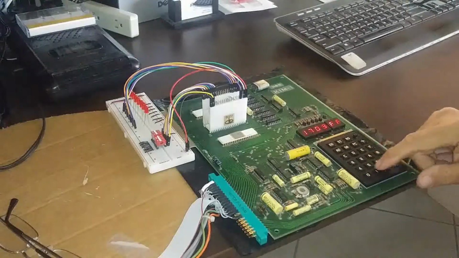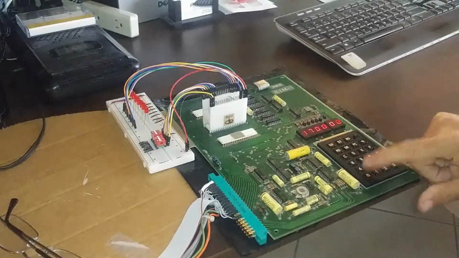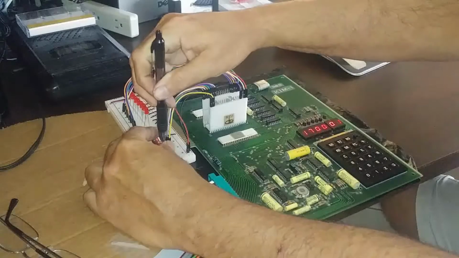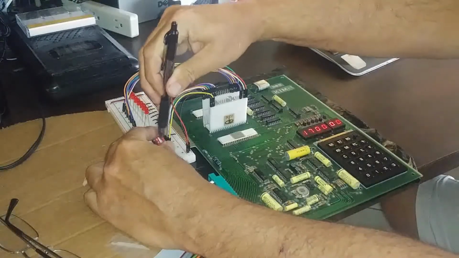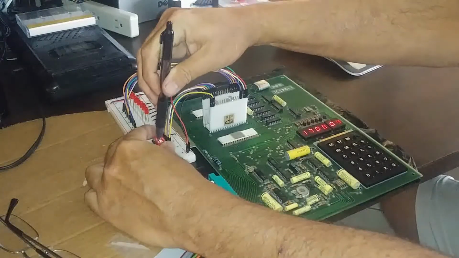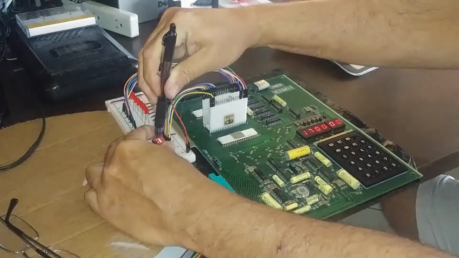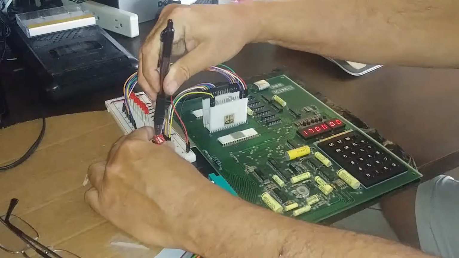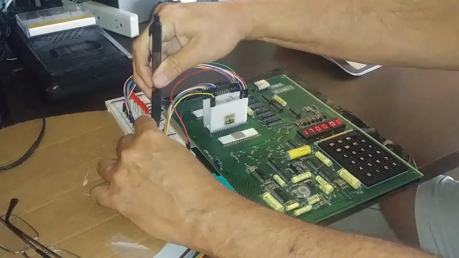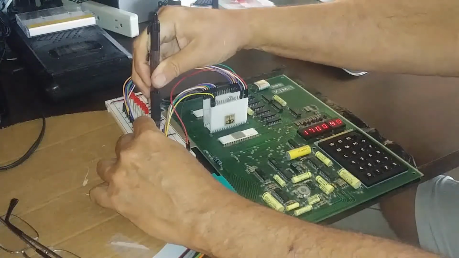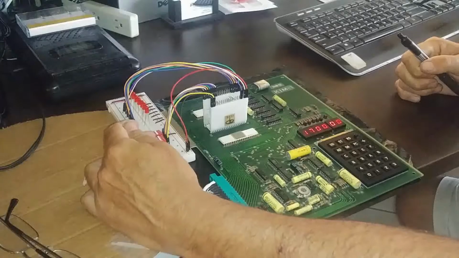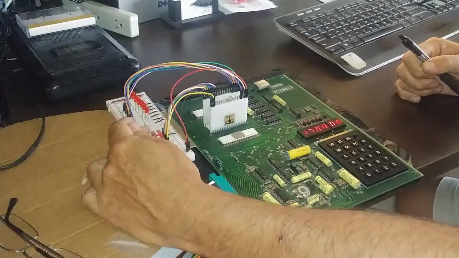Let's take another look at address 1700, which is our input port. They're all zeros. And what happens if I flip a switch? You can see the input port changes to a 01, or a 02, or a 04, or 08. And if we go on, it goes to 10, 20, 40, and 80. That's very simple to understand: 1, 2, 4, 8, 10, 20, 40, 80.